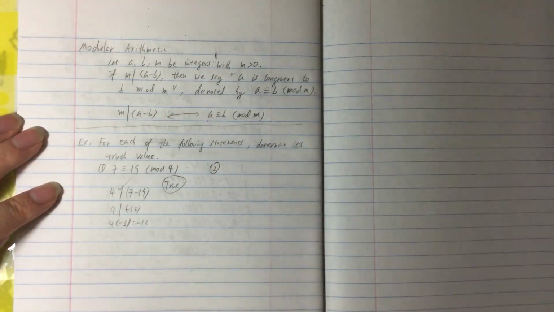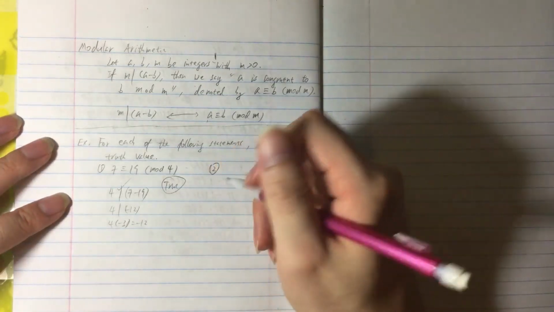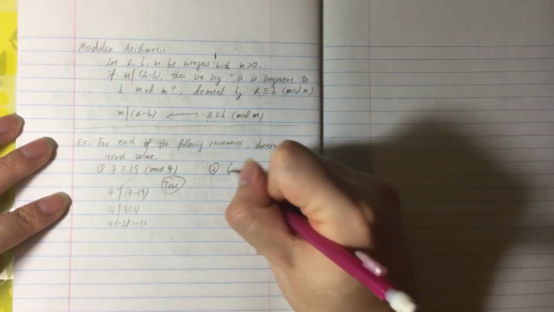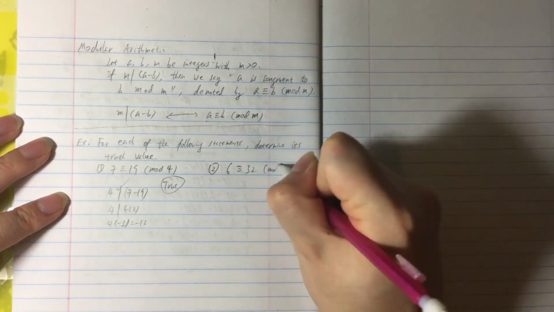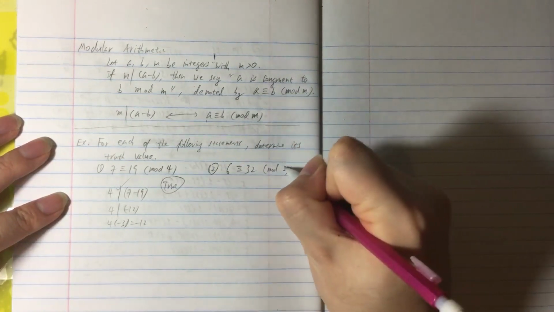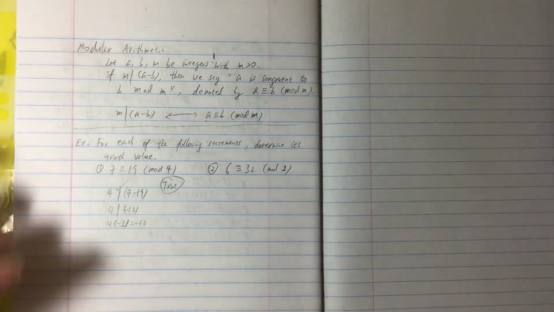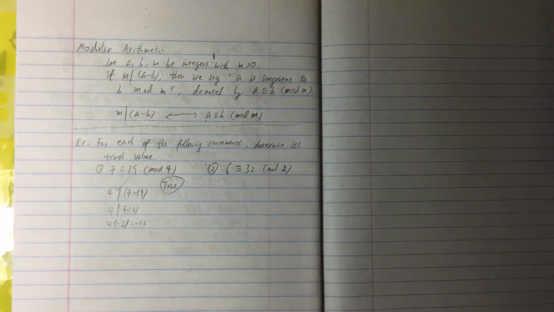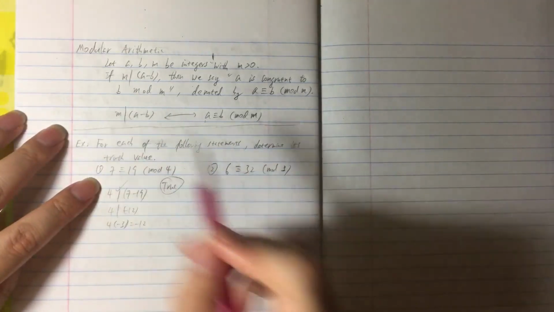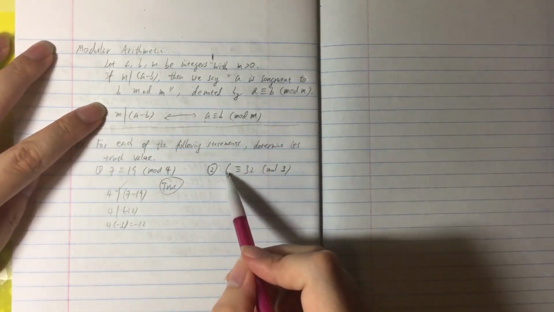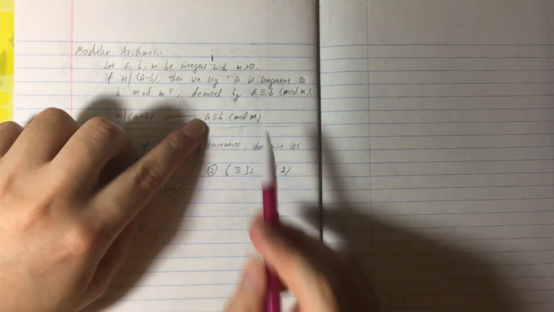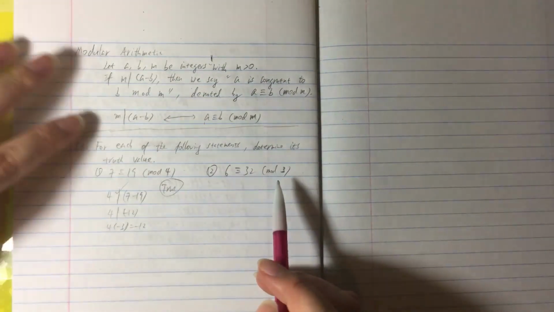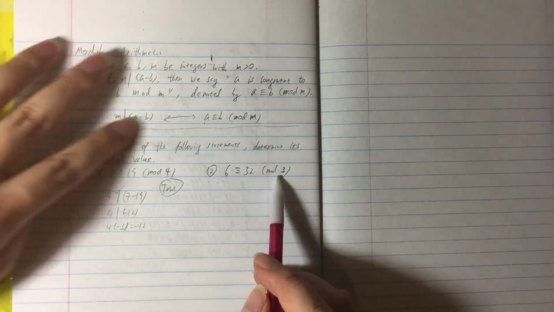Next. 6 congruent to 32 mod 3. Is this a true statement? Let's verify this. Here, the first number 6 is a, that's b, that's m. Let's check. Does m divide a minus b?